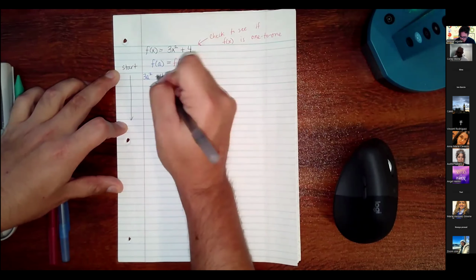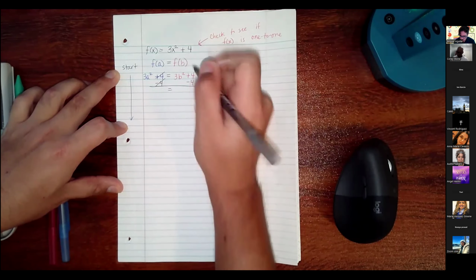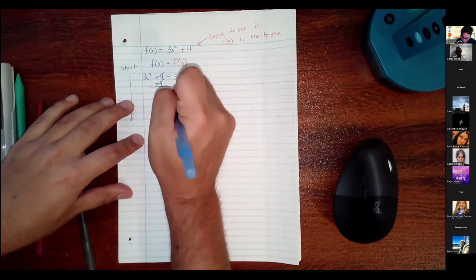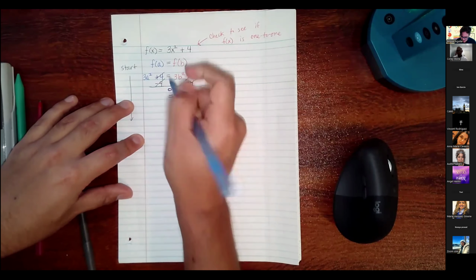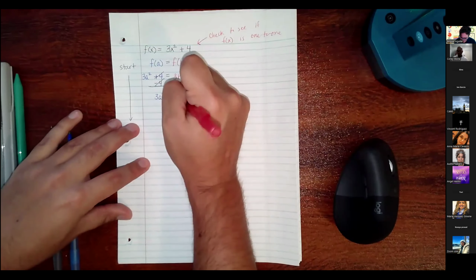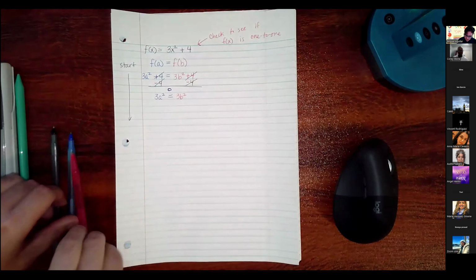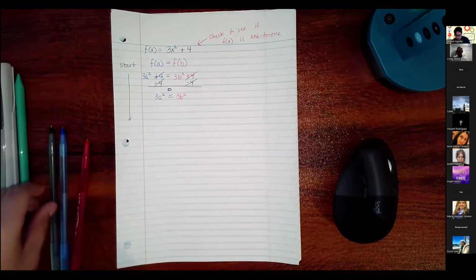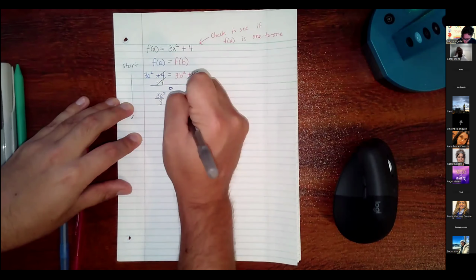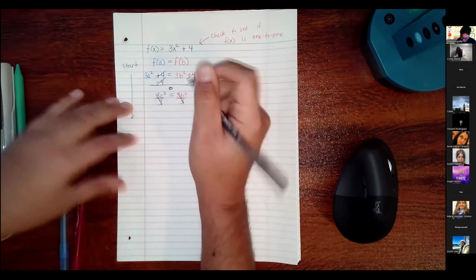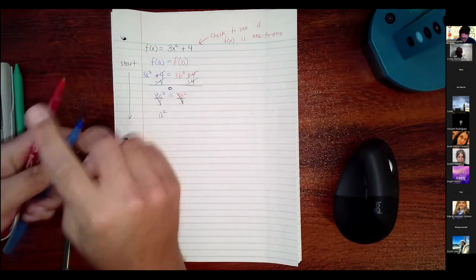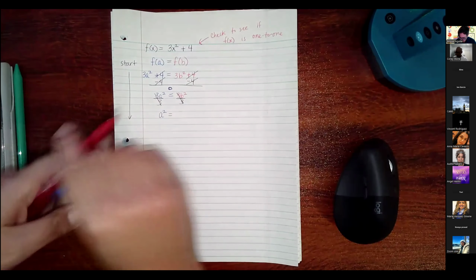And positive and negative 4 cancel out here. Positive and negative 4 cancel out here. So now I'm going to be left with, I maybe put my equal sign too high, 3a squared is equal to 3b squared. Okay. Now how do I cancel out 3? Divide by 3. Do you guys see how boring this feels? A squared is equal to b squared.